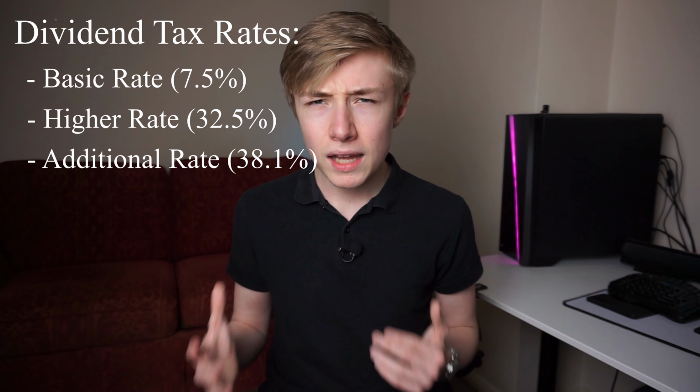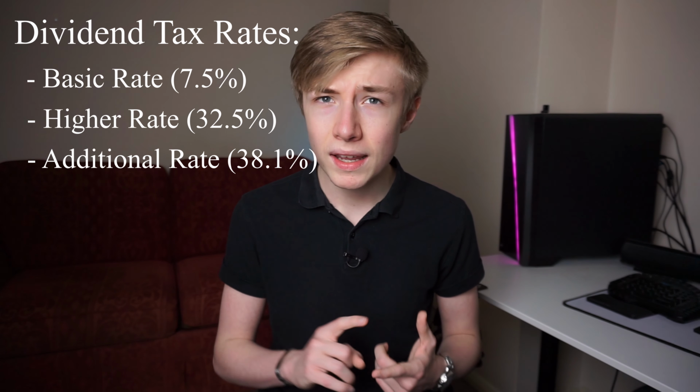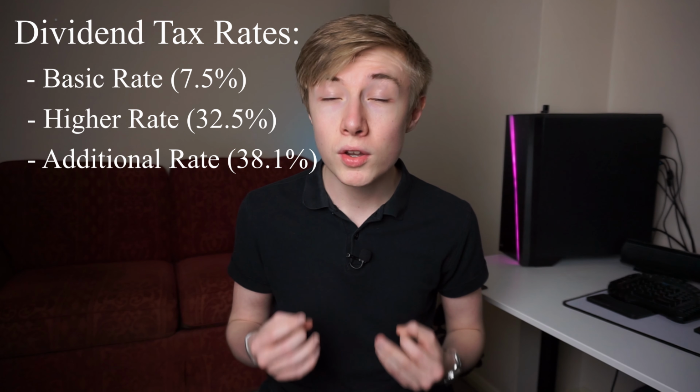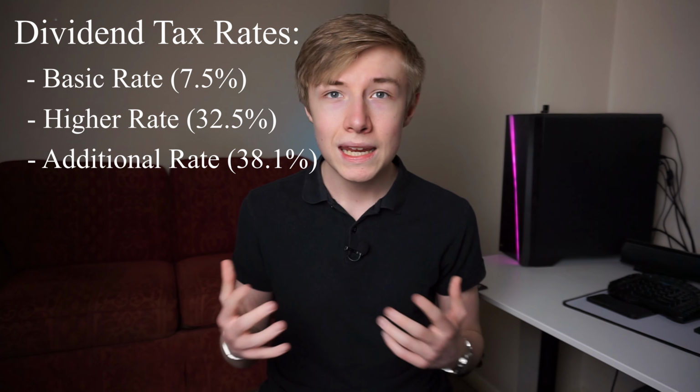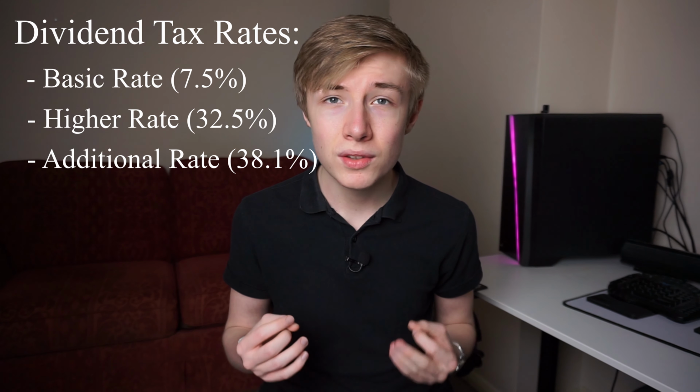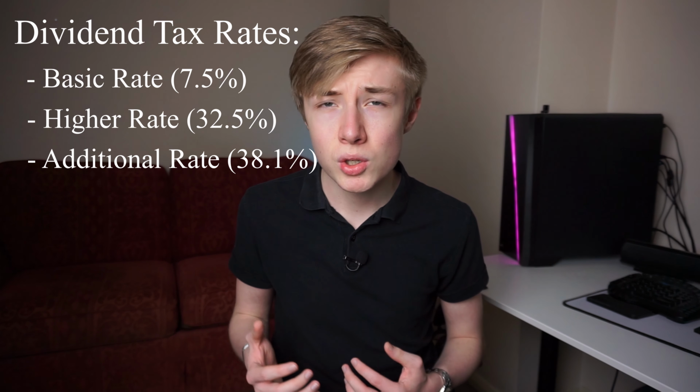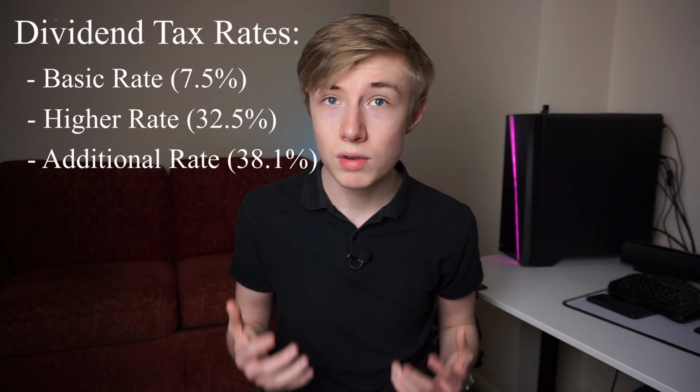I believe these are added to your overall income for the tax year, and this would mean that if you earn absolutely nothing in the tax year but dividends, you could earn up to £37,500 in dividends at the basic tax rate of 7.5%, but this doesn't account for the dividend allowance or the personal tax allowance, which you would need to do further research on. But obviously, amounts above that threshold would be subject to higher rate tax.